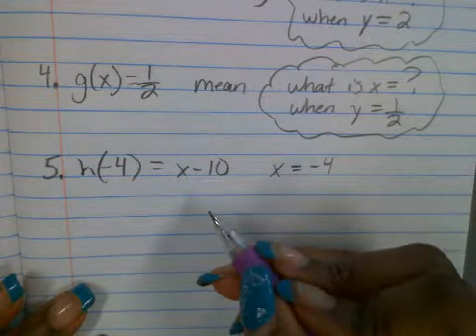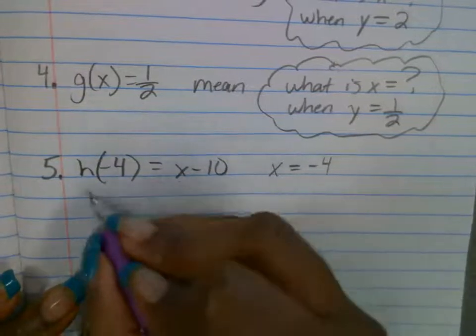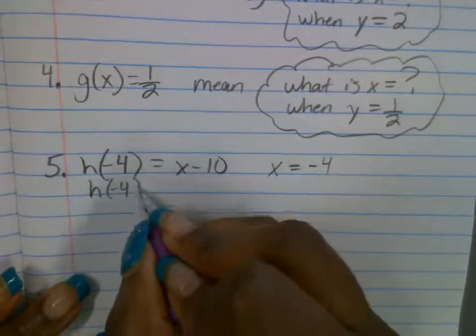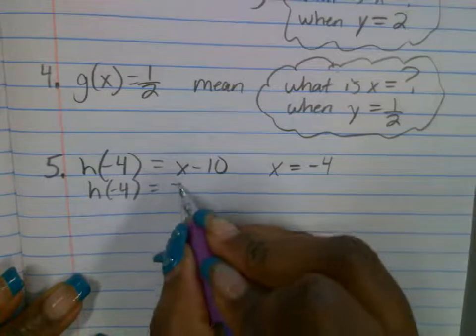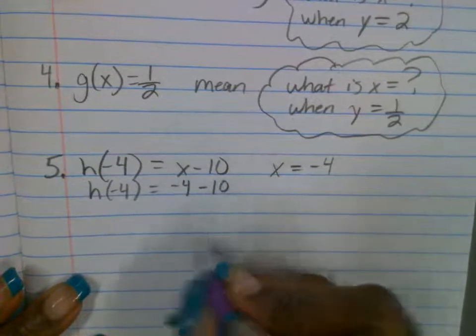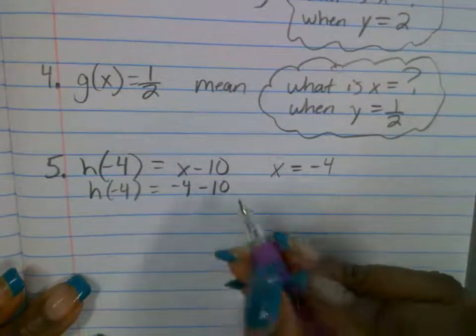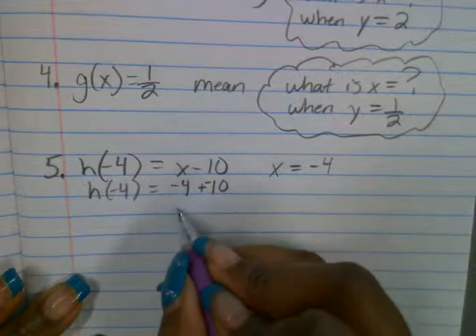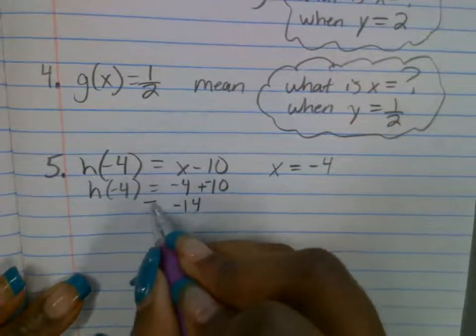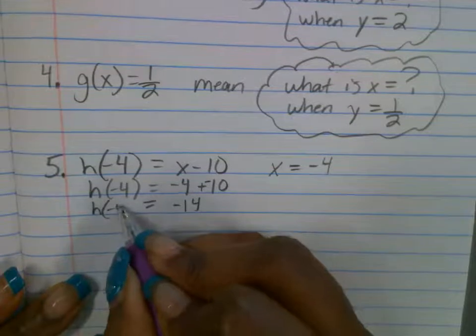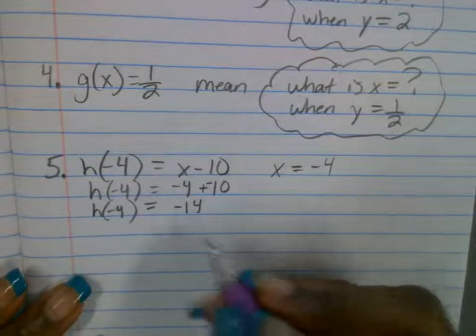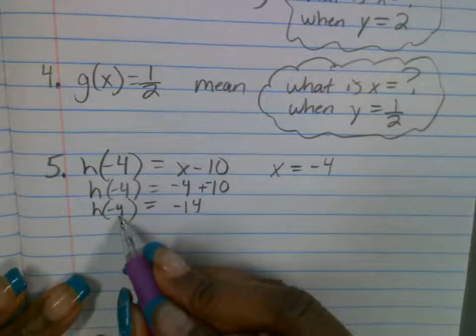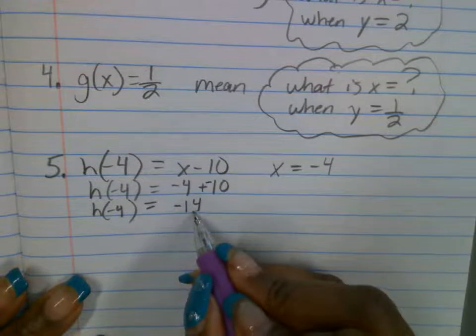So let's plug it in. H of negative 4 is equal to, we're going to plug in negative 4 here for x, minus 10. What is that equal to? This is plus a negative, this is negative 14. Type it in if you think it's not right, okay? So here, h of negative 4 is equal to negative 14.